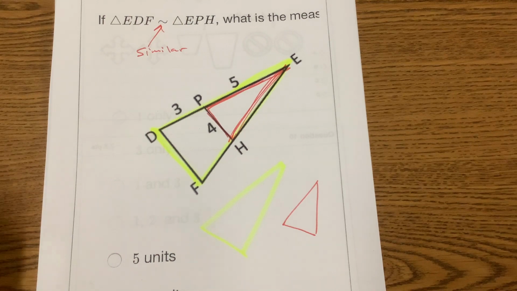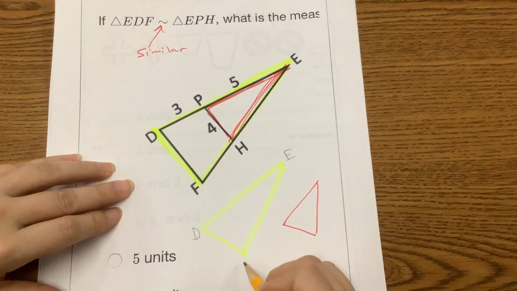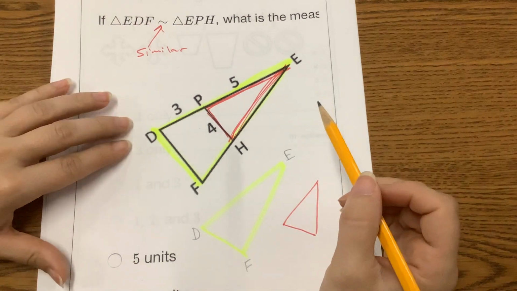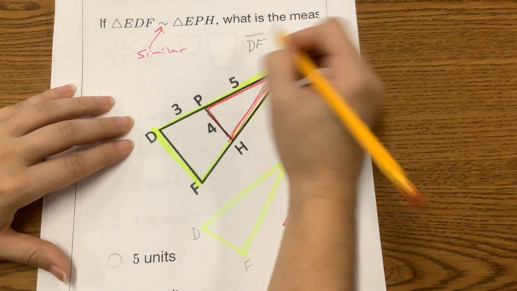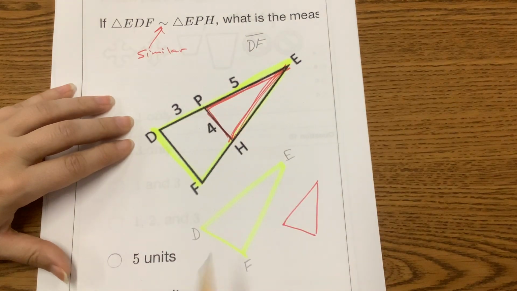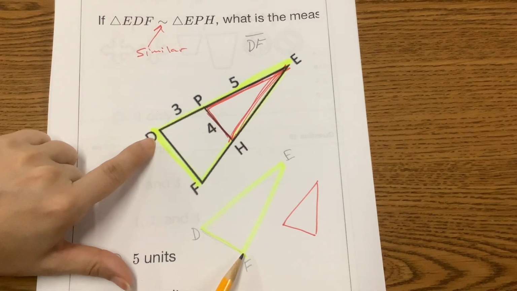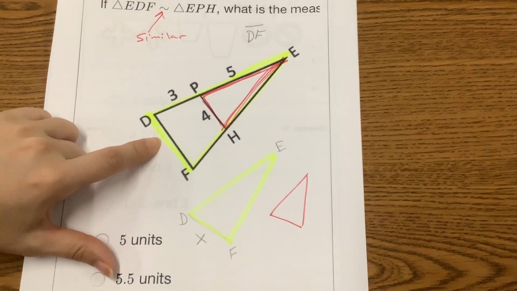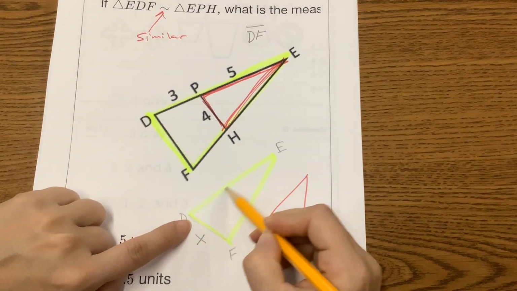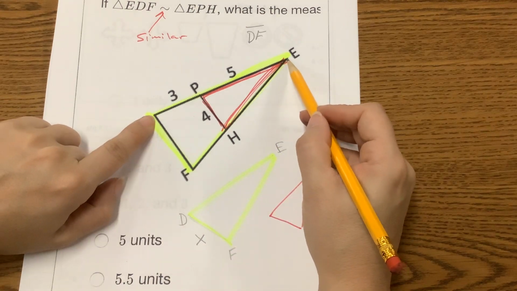All right, so this is triangle EDF, and they're asking us what is the measure of line segment DF. Well, line segment DF is this line segment here. But we don't have a measurement here, do we? So this is the one we're looking for. We're going to place an X there. We do know what the length of ED is, though. So what is the side length measurement of ED?